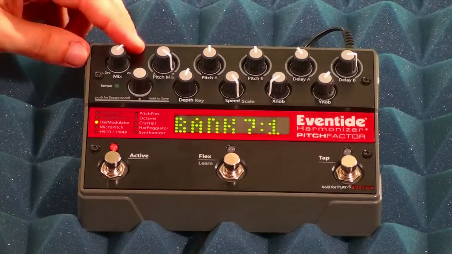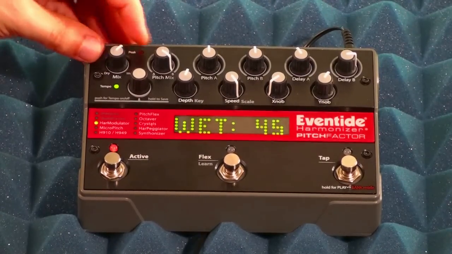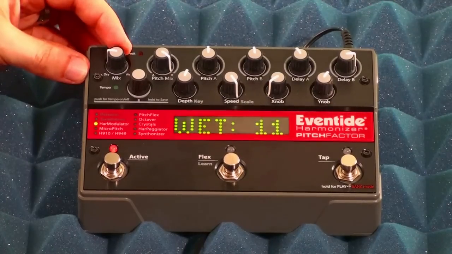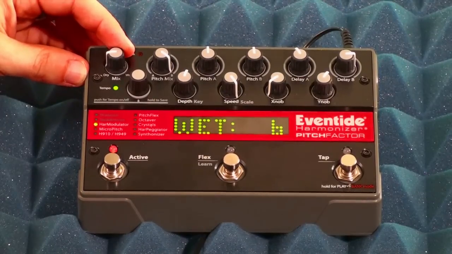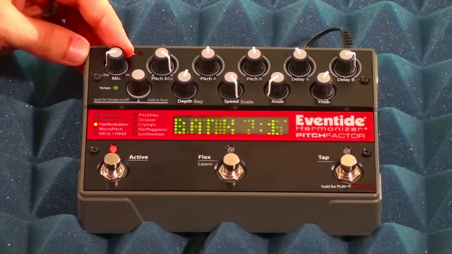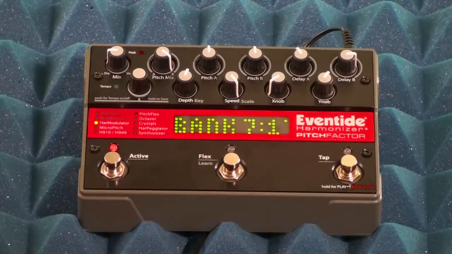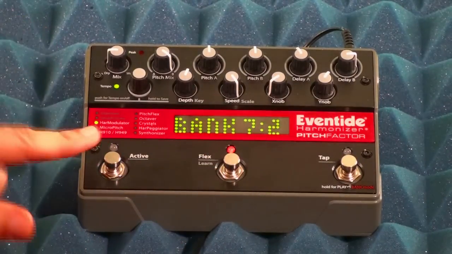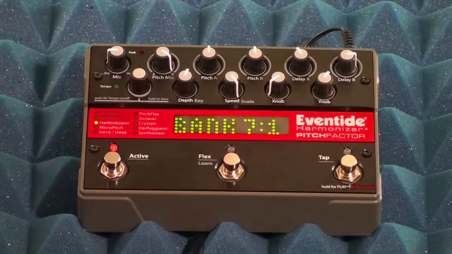In the same way, the global mix makes every preset load up with the last setting that you dialed in for the mix knob. So if you know, for example, that you always want mix to be at 8% wet, then you can leave it like that, and then every preset that you load up will always load up at 8% wet, regardless of how the preset was saved.